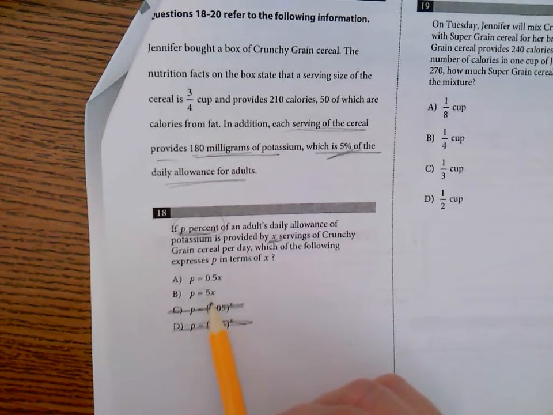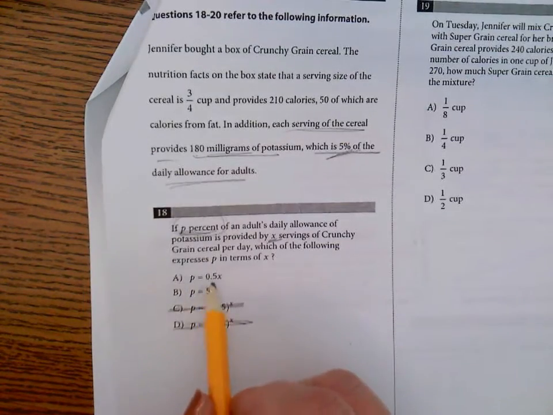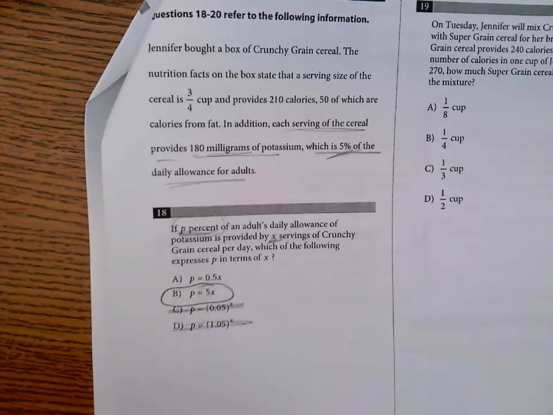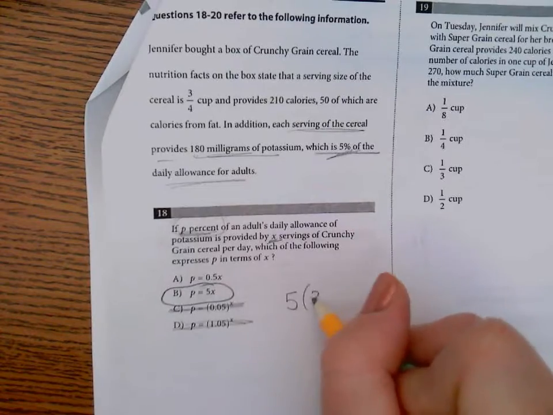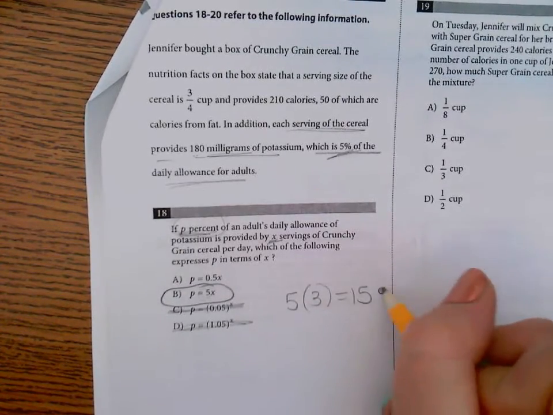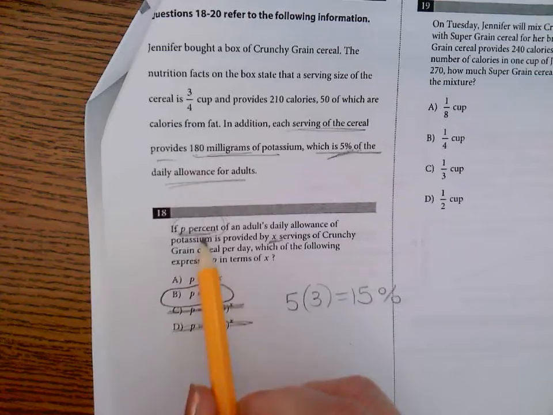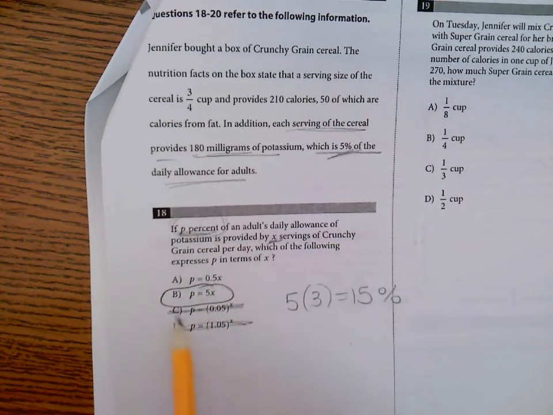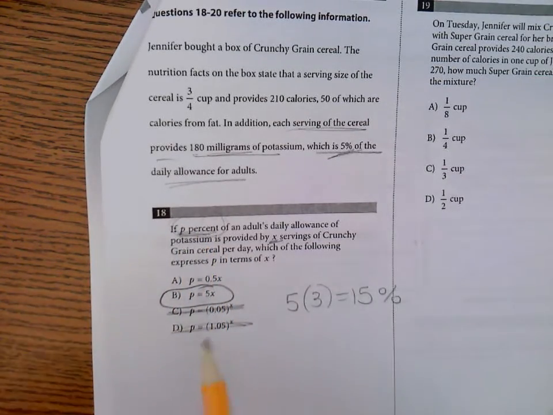They must not be using a decimal for 5%. 5% times the number of servings. So for example, 5 times 3 servings would give me 15%. They're using, I guess, P percentage as a whole number because the answer is B.